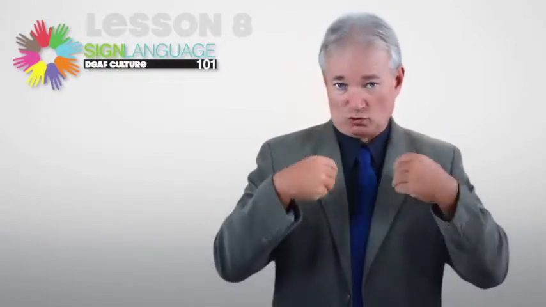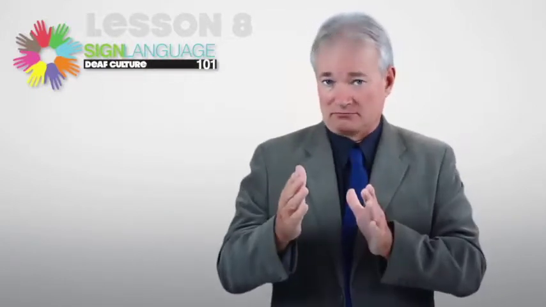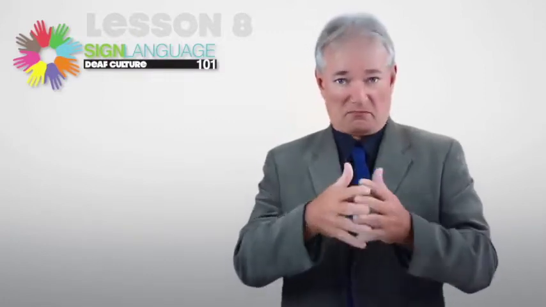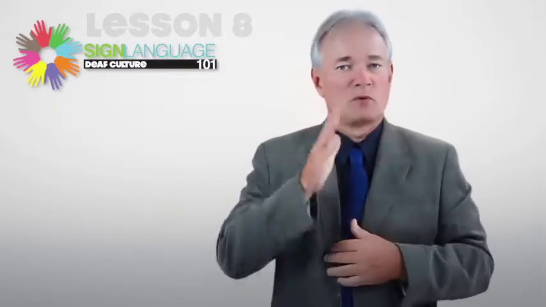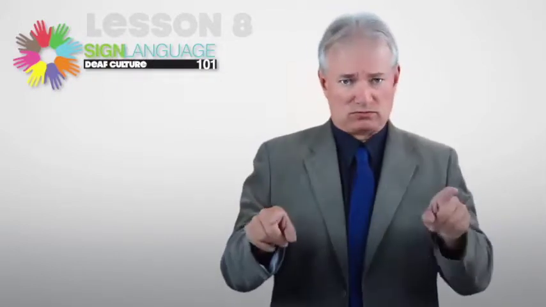So let me give you an example of an English sentence. I am going to the store. That's English, of course, using that word order. So let's look at American Sign Language. It'll look like this. Store me go. So comparing those two languages, you can see that they have completely different word order.